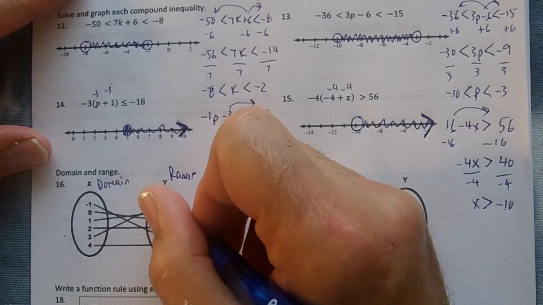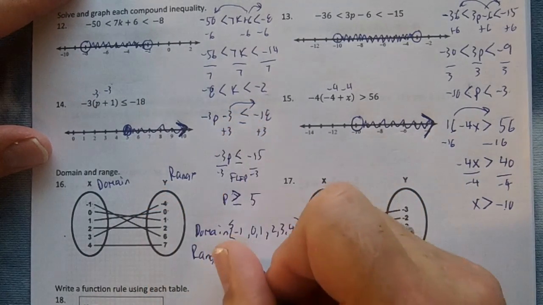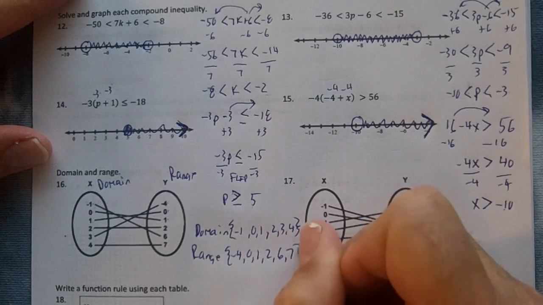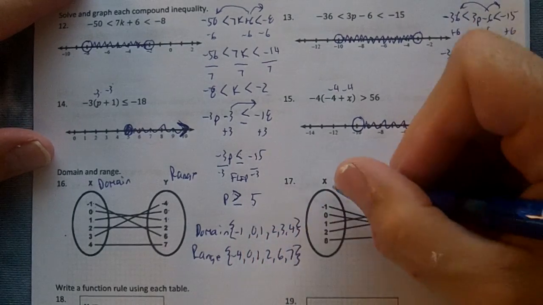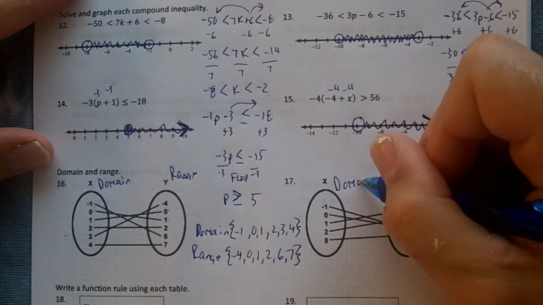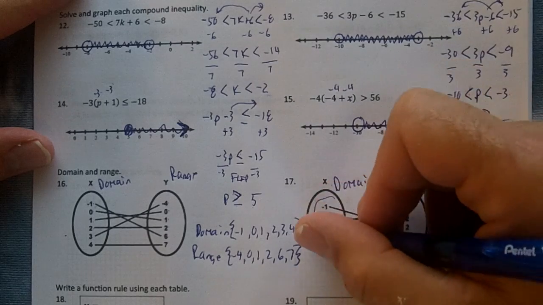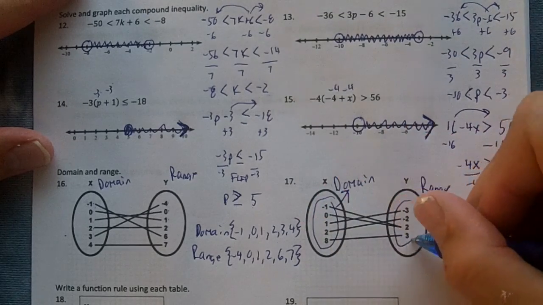would be negative 4, 0, 1, 2, 6, 7. As easy as that. Same thing on this one. This is our domain, and this would be our range. So the domain would be this, and the range would be this.